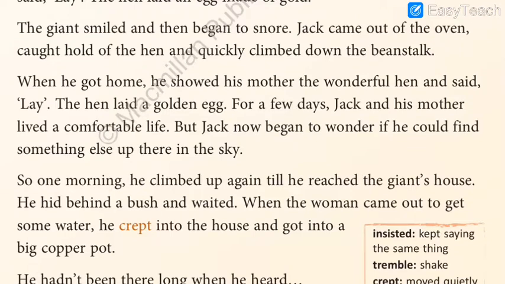Now, as soon as the giant went to sleep, Jack came out from where he was hiding in the oven. He immediately took that hen which laid golden eggs, and he came down again from the beanstalk to the earth, to his home. Now Jack was very happy because he had the hen who laid which egg? Golden egg.